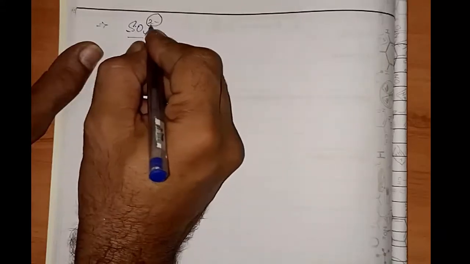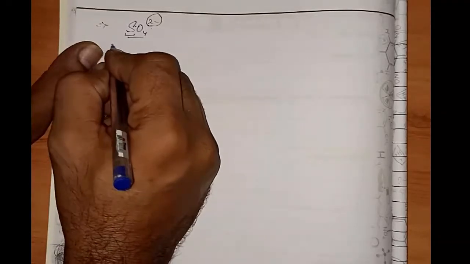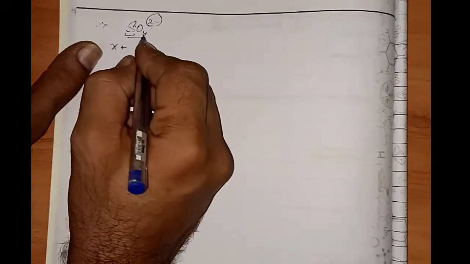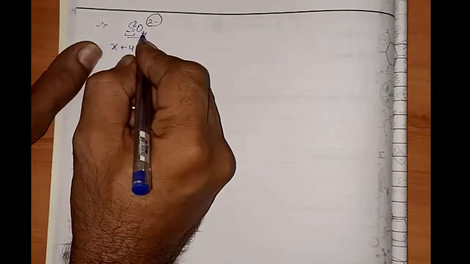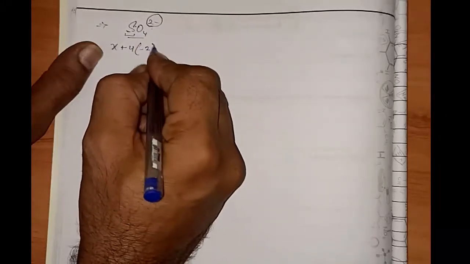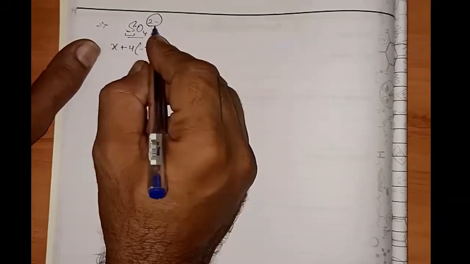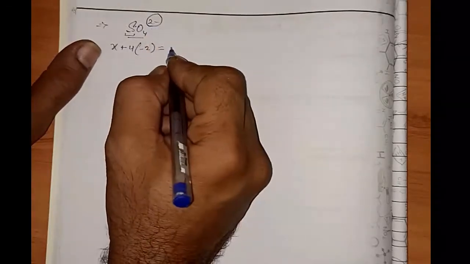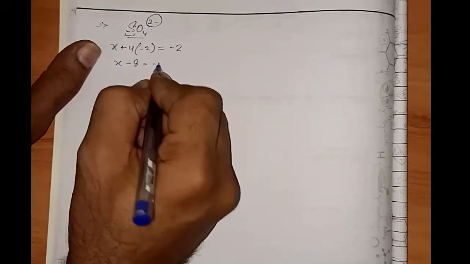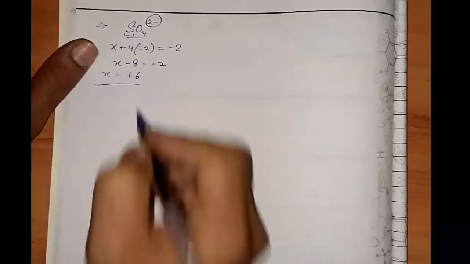For example, I have to find the oxidation number of sulfur here. I assume it is X, then I write plus, then this subscript we write here first, and then we write the oxidation number of oxygen. The sum of all these oxidation numbers must be equal to the charge present on the ion, which is -2 here. So X minus 8 will be -2, and X will be equal to +6. Is it clear?